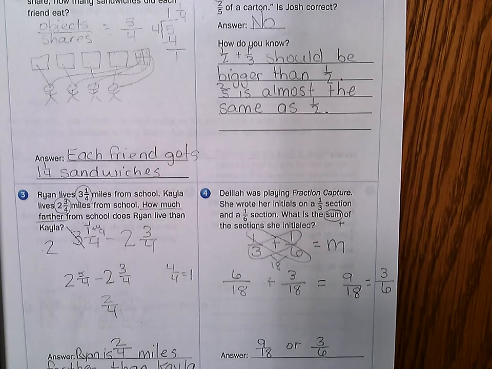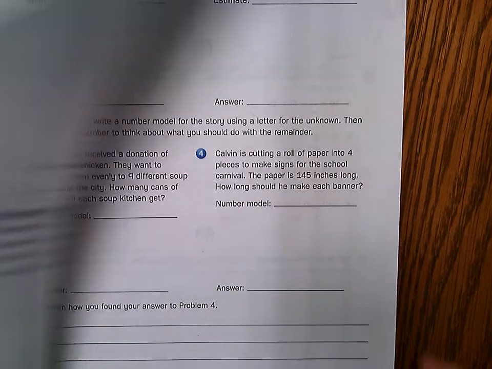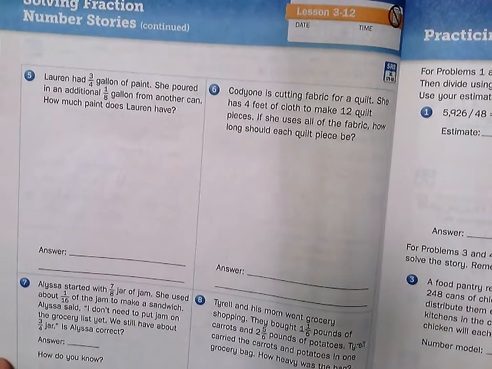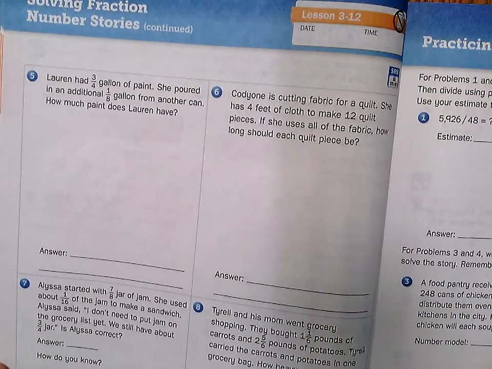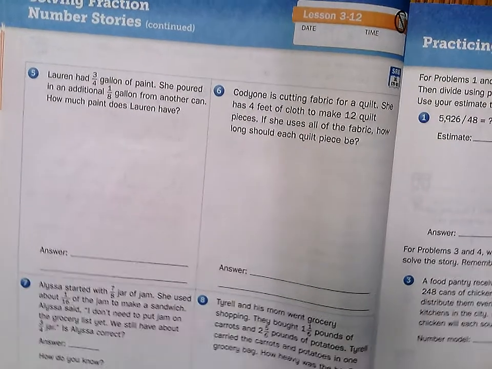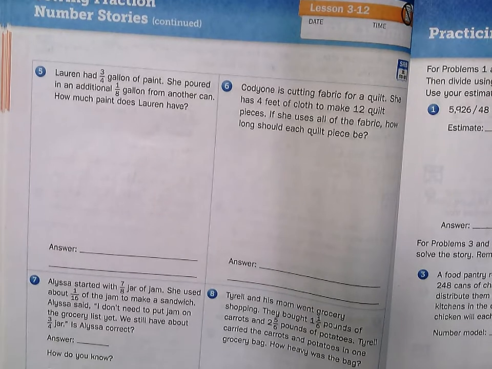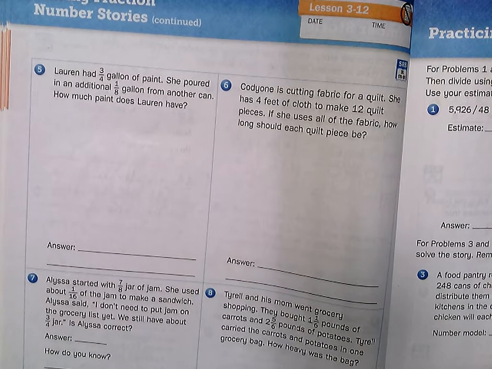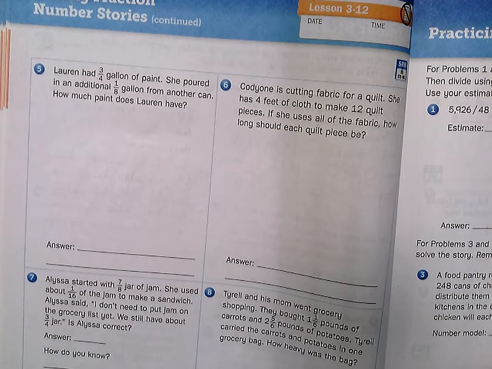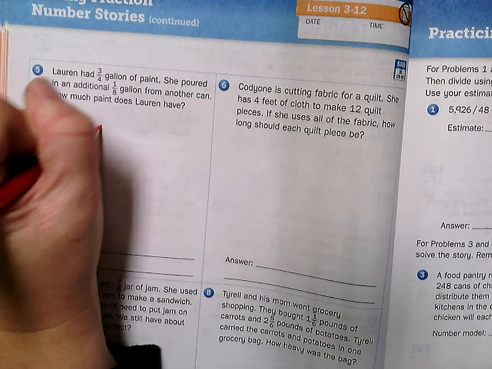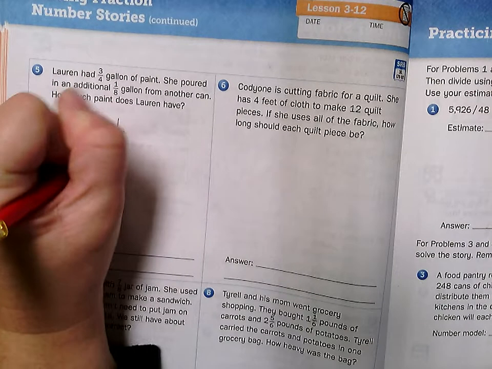That was page 101. That's the first page in your Go Formative. We also have page 102. It's more number stories. Okay, so this first problem is about Lauren. Lauren had 3/4 of a gallon of paint, and she poured in an additional 1/8 gallon from another can. How much paint does Lauren have? So I'm putting her fractions together, just like we did in the last problem. She had 3/4. She added an additional 1/8.